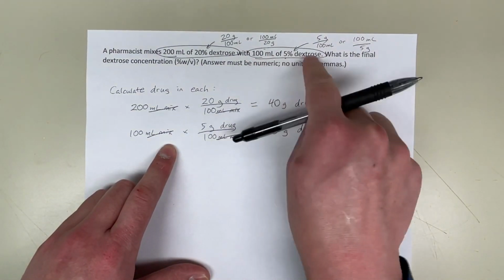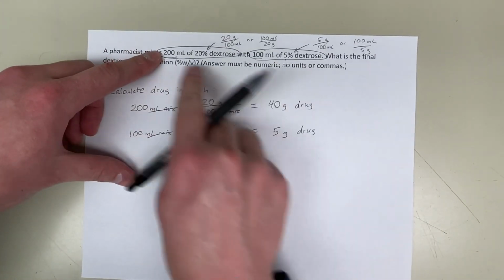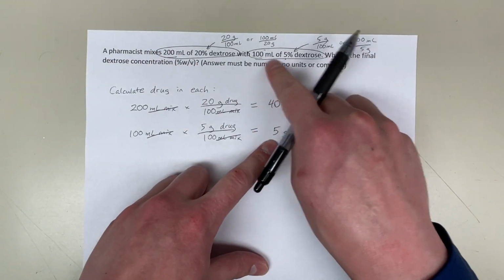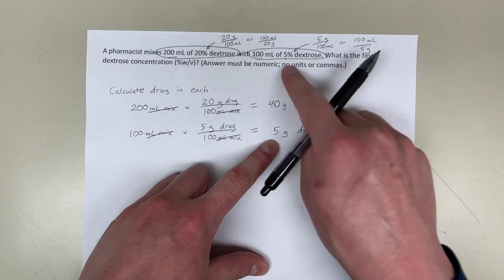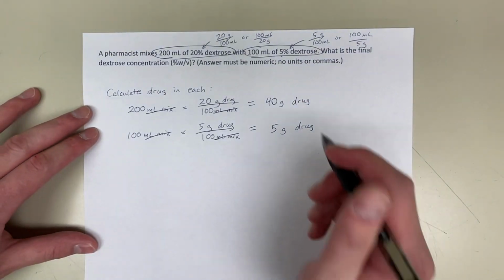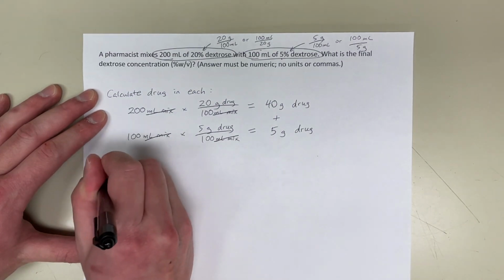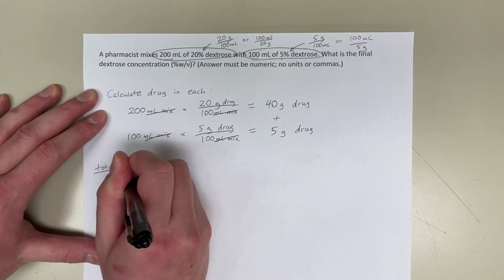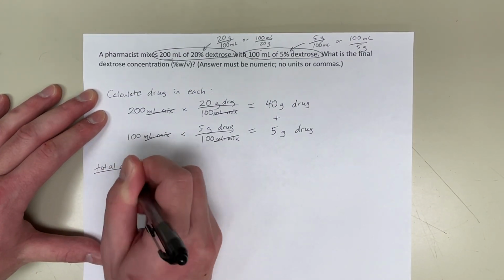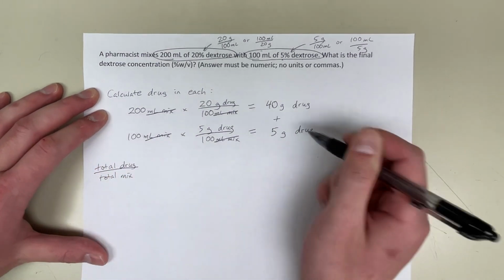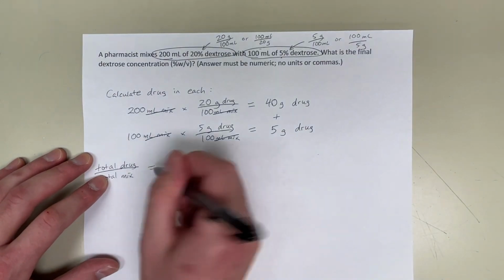That's for this mixture. So this mixture here on the left has 40 grams of drug, and this mixture here on the right has 5 grams of drug. So now I'm just going to add these two together because I want total of the drug divided by total of the mixture. So I'll just add these two together for the total drug.